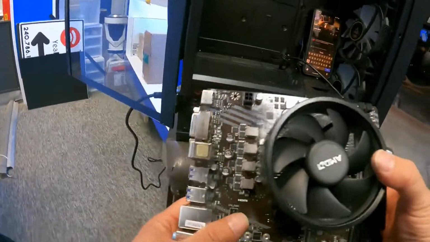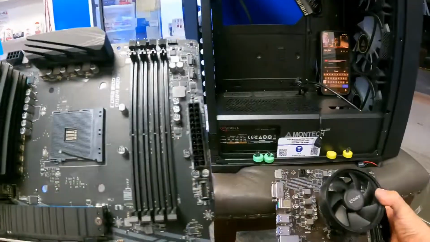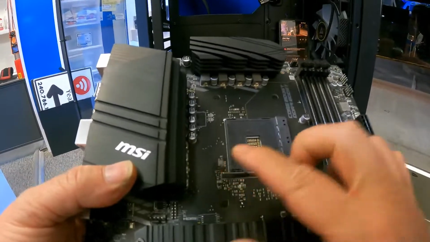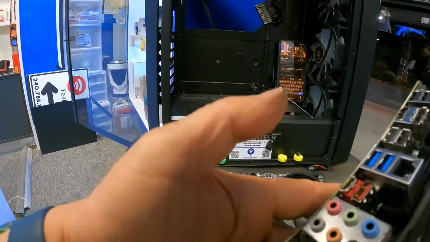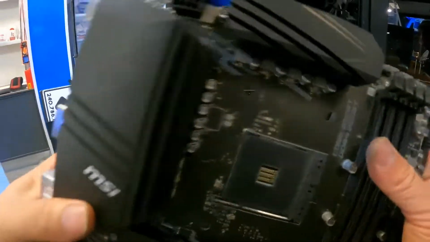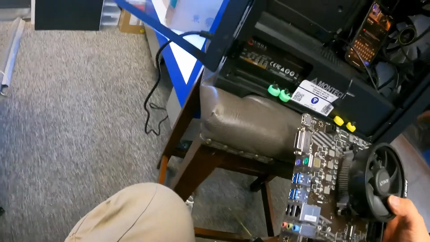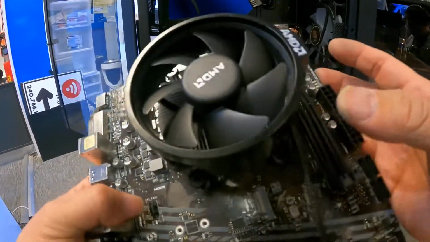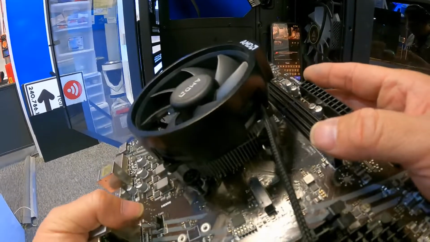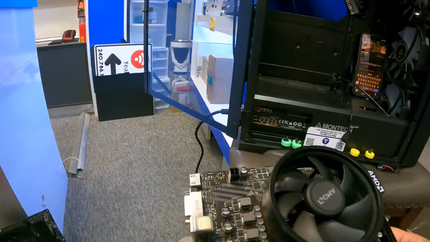So to recap, we are switching from this motherboard. It's most likely faulty, so setting it down here. Thermal paste has been installed, and wait a second, I gotta uninstall this.